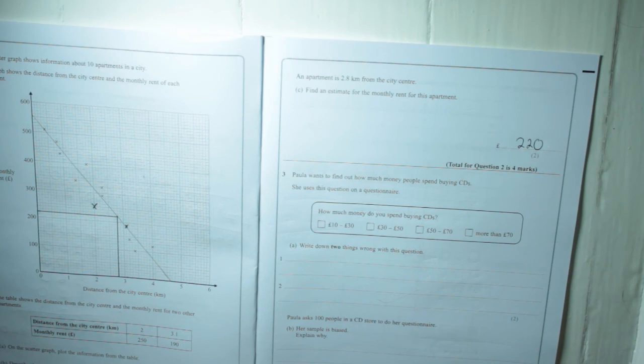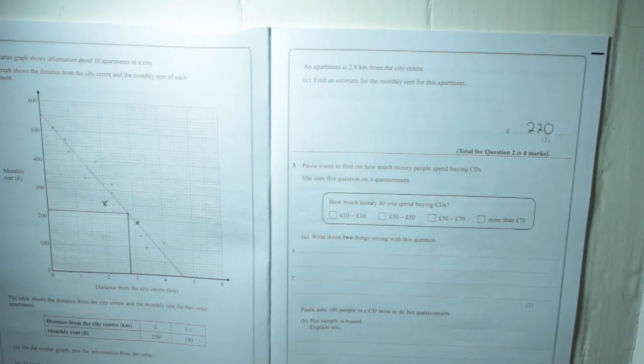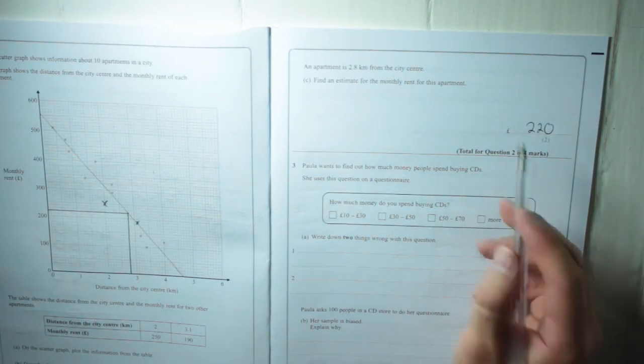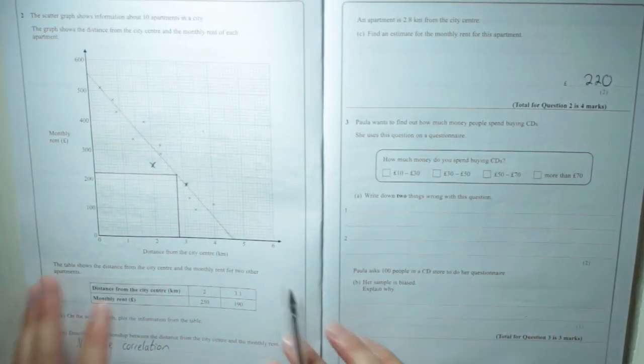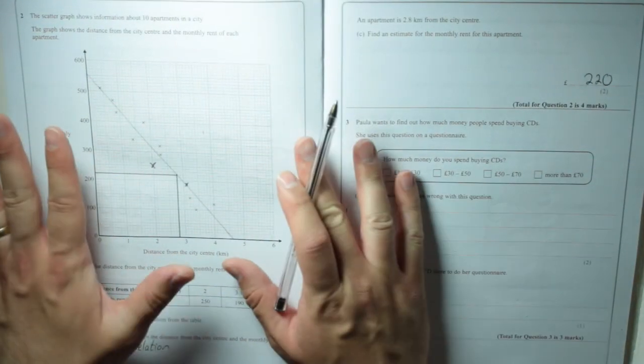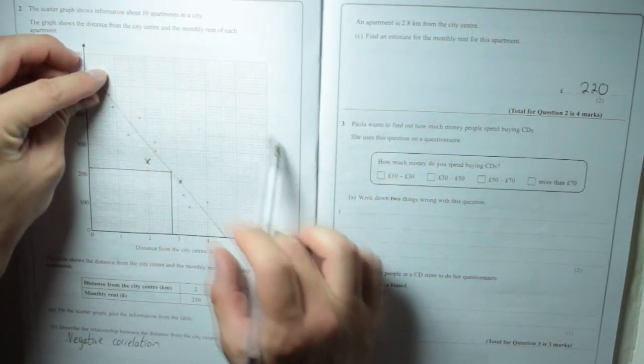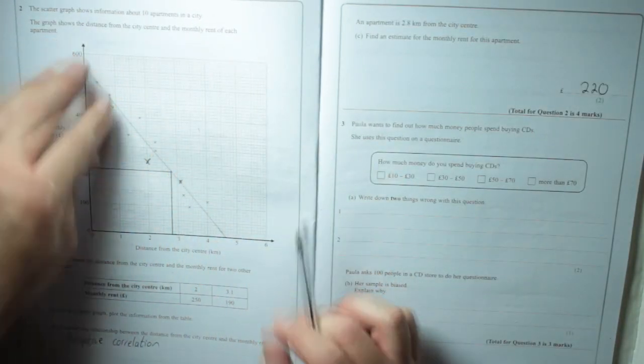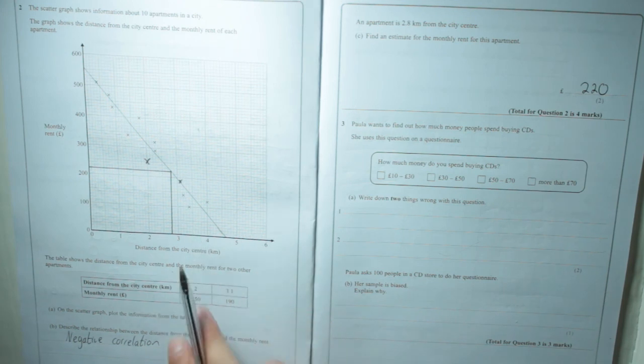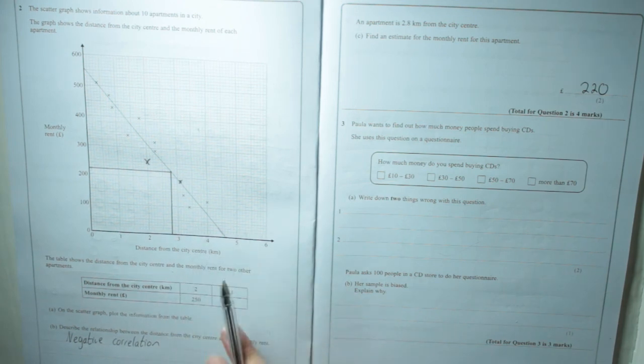Now the mark scheme for this will allow anything in between 200 and 260. What happens is the examiner might have an overlay which will give you a certain range for the line of best fit. Having said that, they probably don't, because they didn't actually in the question ask you to draw a line of best fit, they just expect you to.